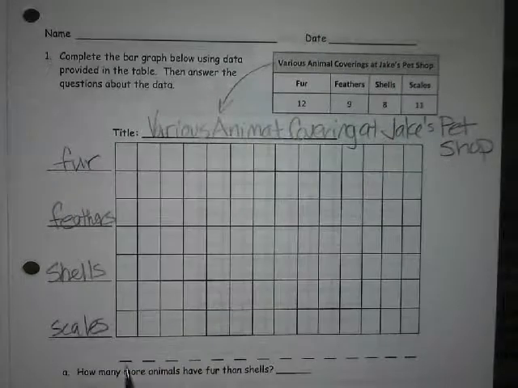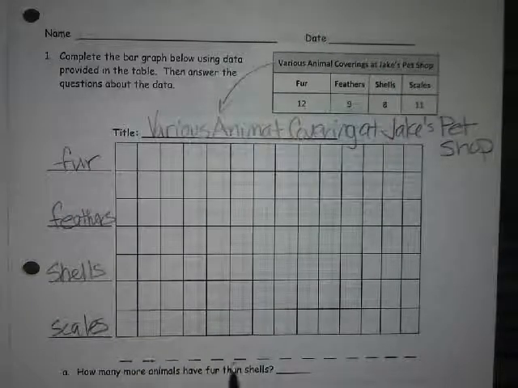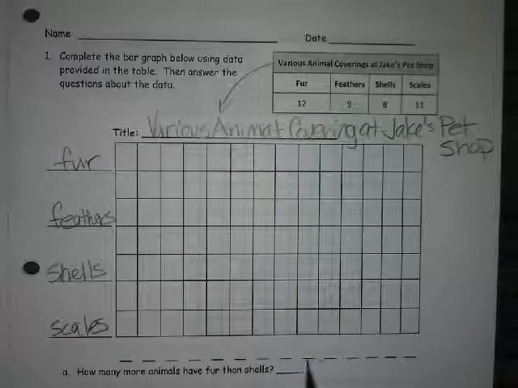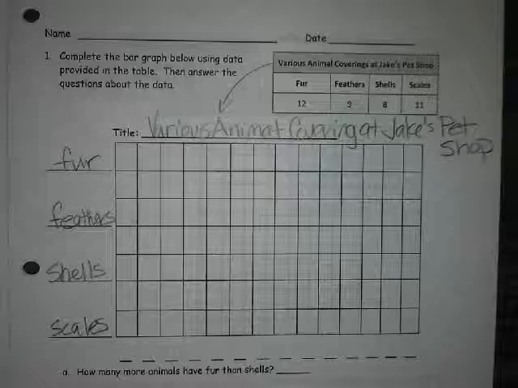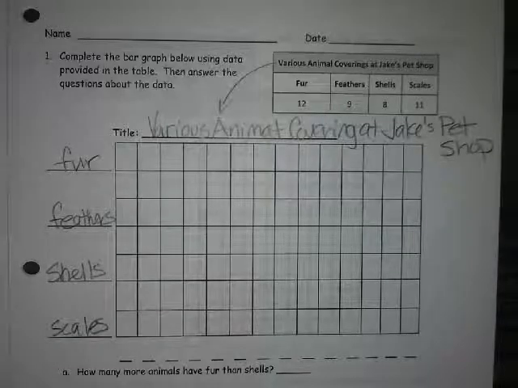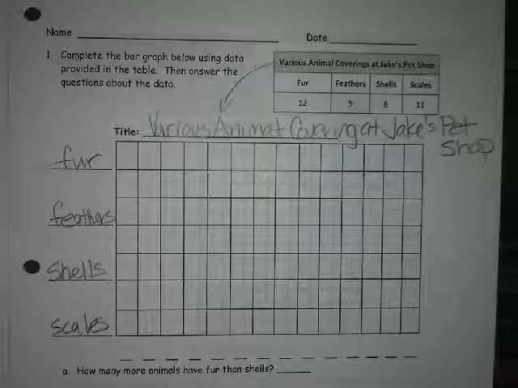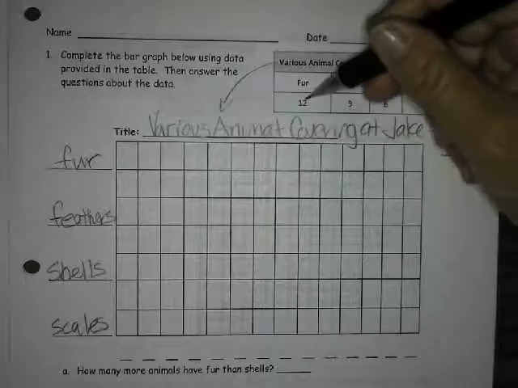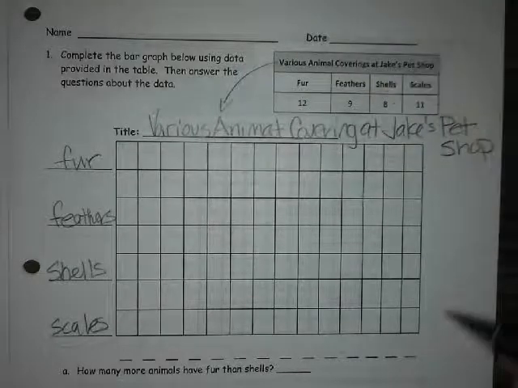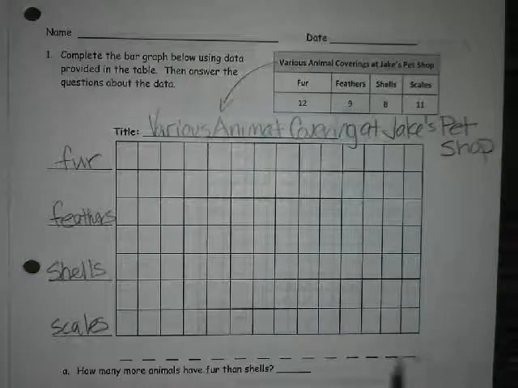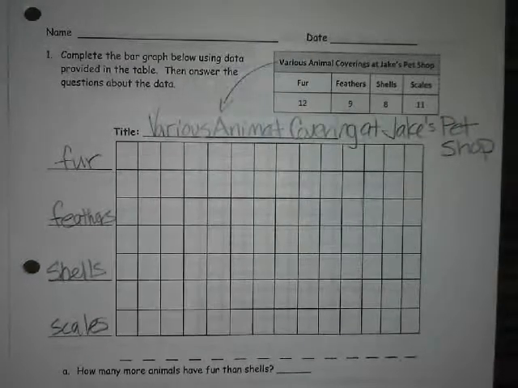Okay, now do you see these little lines down here? This is new. They made these little lines for you to number the bar. So you start out here, and you have to remember that this is the highest number. So this section over here has to at least get to 12.